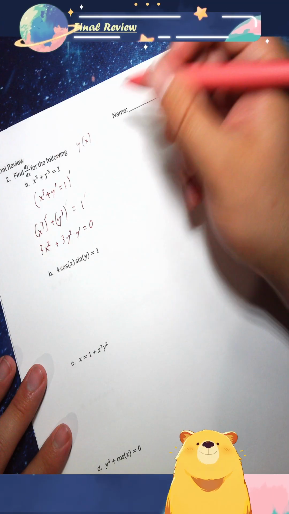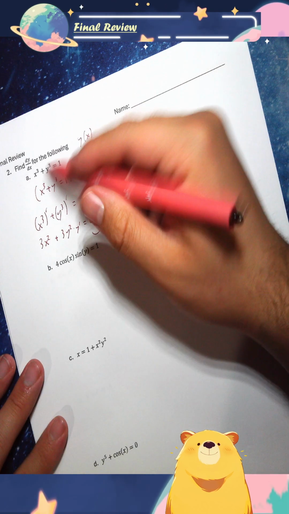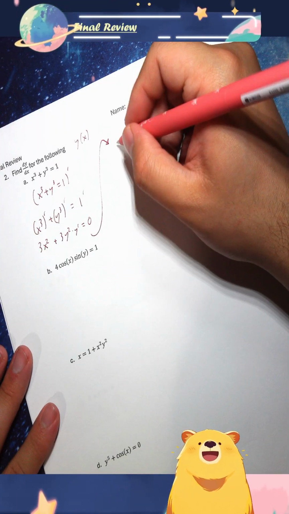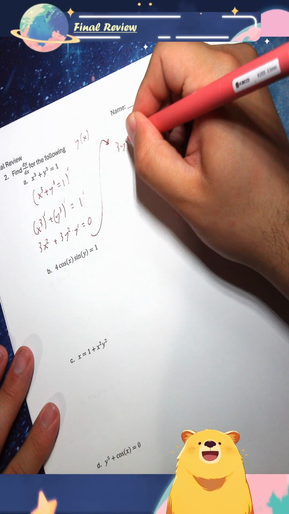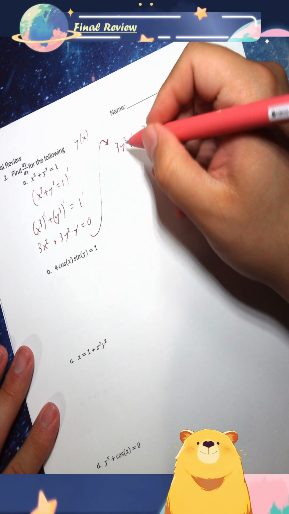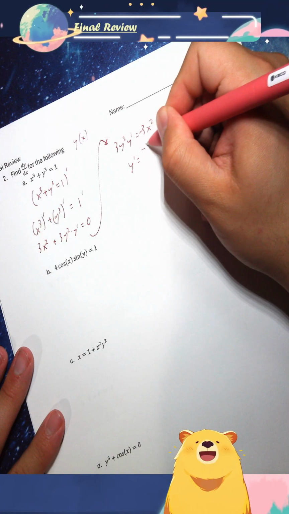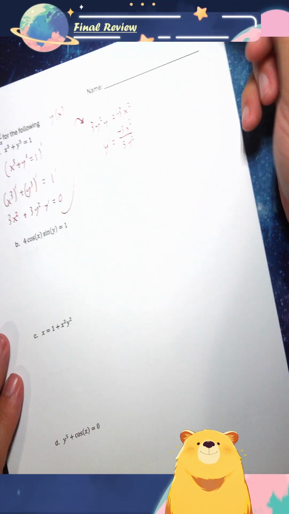Then from here, if it says to solve for that, that's what we're going to do. We're going to subtract 3x squared from both sides. 3y squared y prime is equal to negative 3x squared, and then divide by 3y squared. So y prime is equal to negative 3x squared over 3y squared.